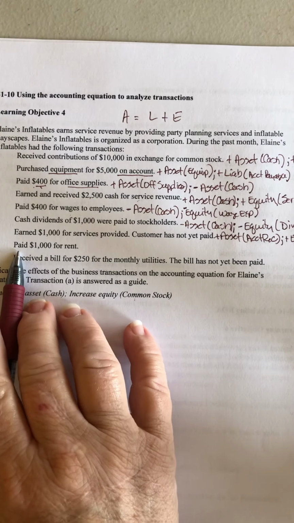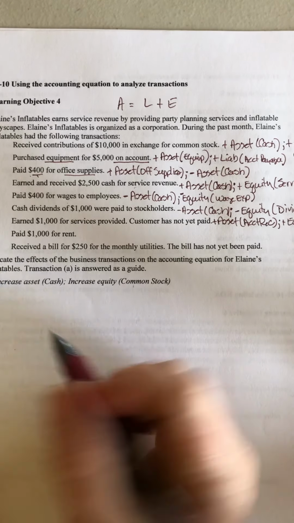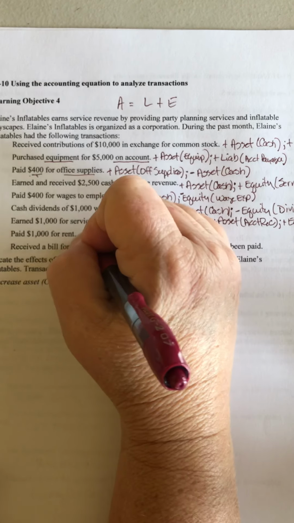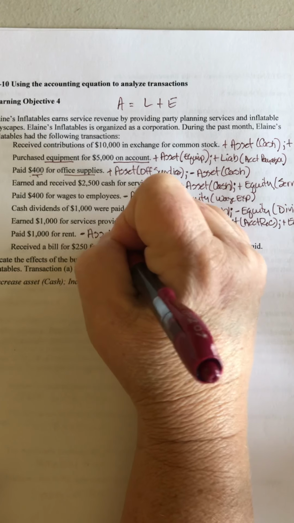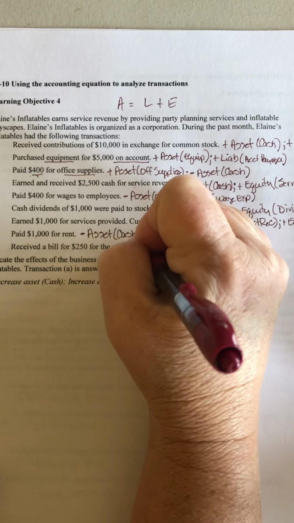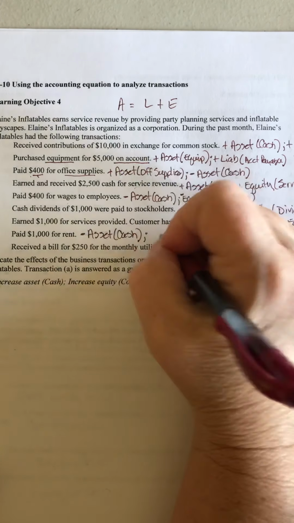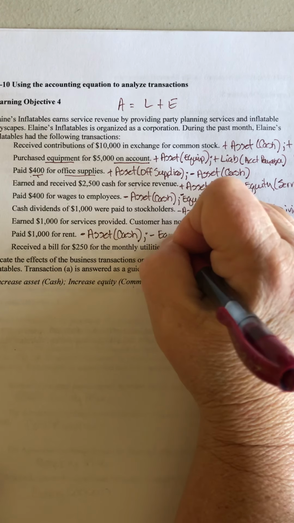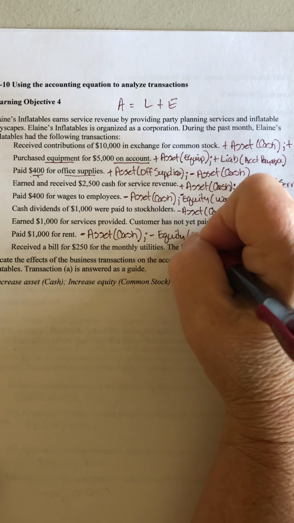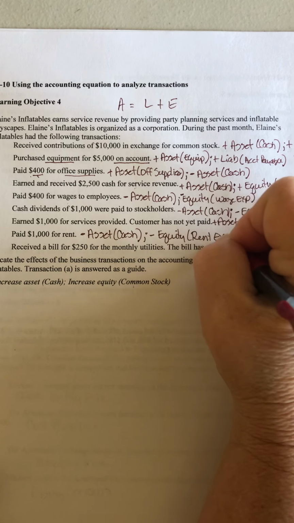All right, then I paid $1,000 for rent. Cash is going out the door, so I'm going to have minus on the asset side, and it's going to come out of cash. And then I'm going to have minus on the equity side, and it's going to be rent expense.